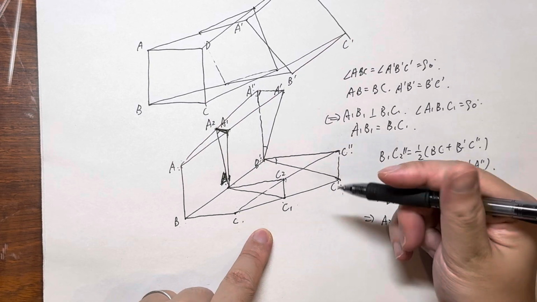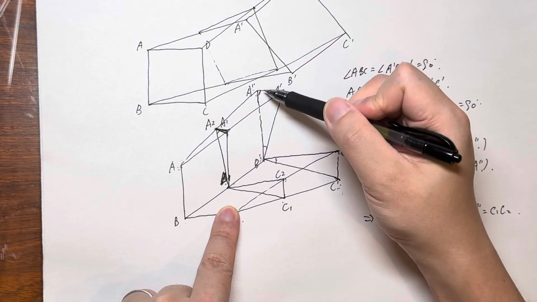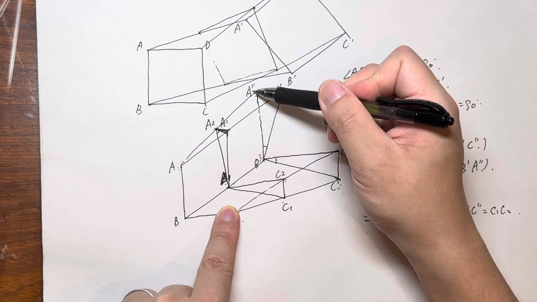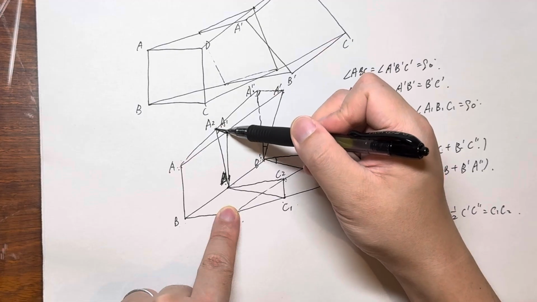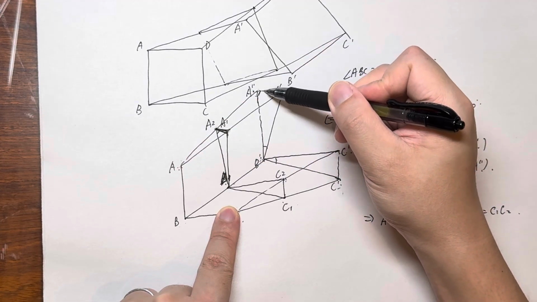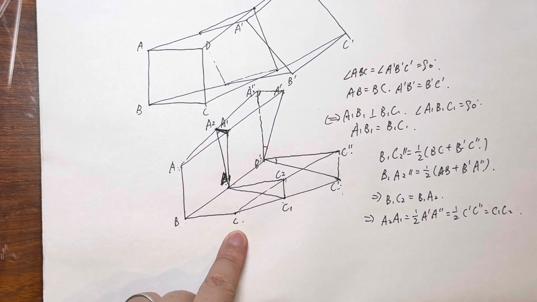Right? And we already know that A2, A1 is parallel with A prime, A double prime. This one is parallel with this one.